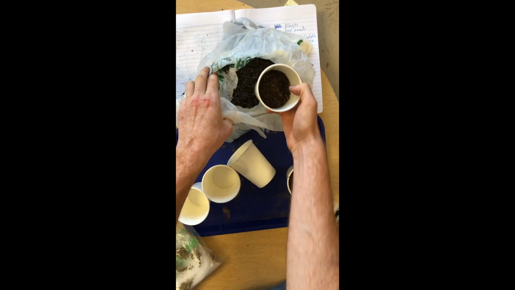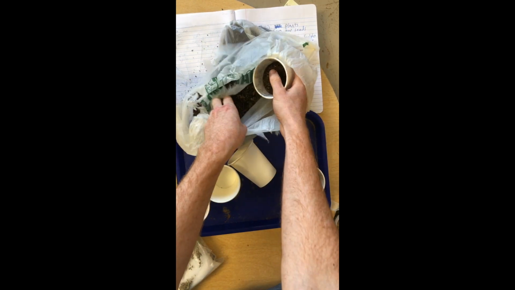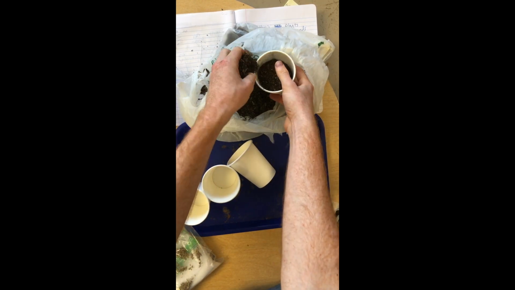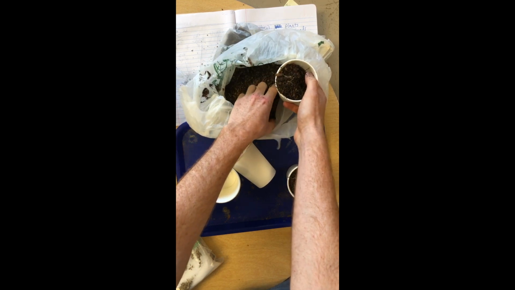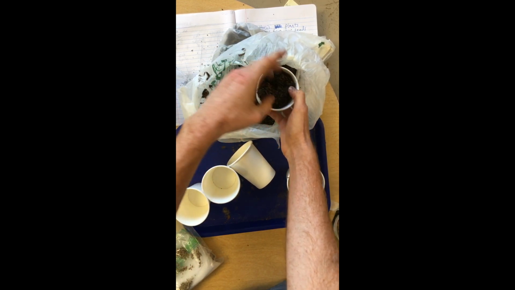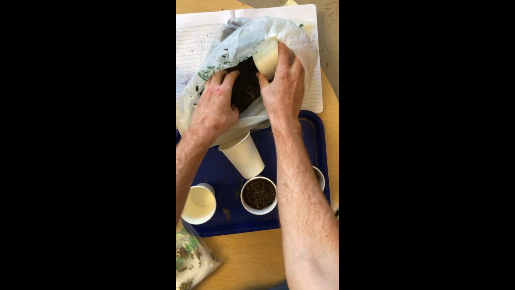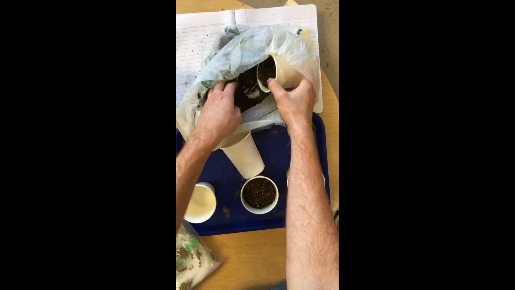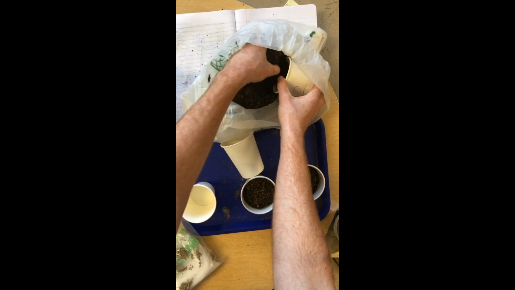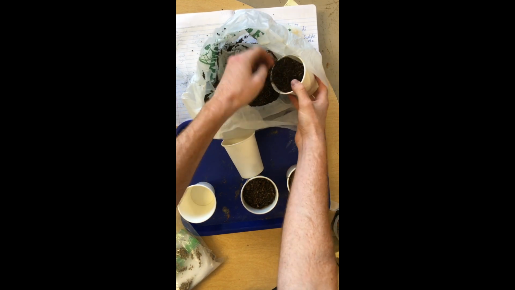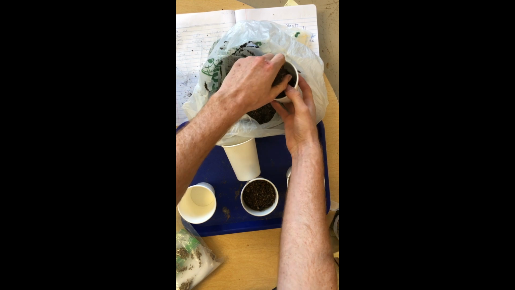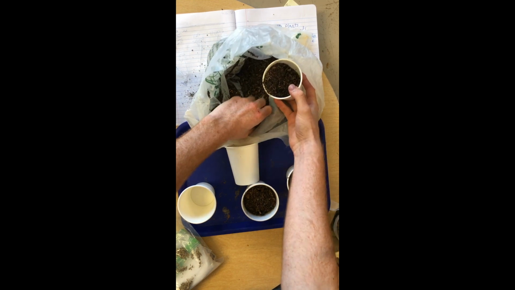Oops. This is why you do it over a tray, or someplace outside maybe, because I'm spilling soil everywhere. And I'm sure your parents don't want you to do that in your house. So I got some more soil in that cup. Getting some more soil in cup number 2. Putting soil in my cup.